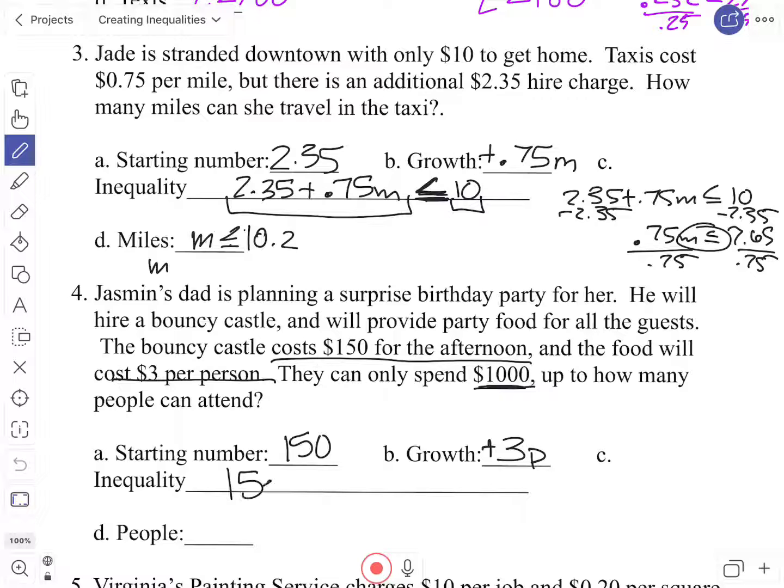So similar to the other party one, we would write $150 plus 3p. That represents the cost of their party. They have $1,000 they can spend. They can't spend over it, so that's got to be the bigger number. They can spend equal to it.